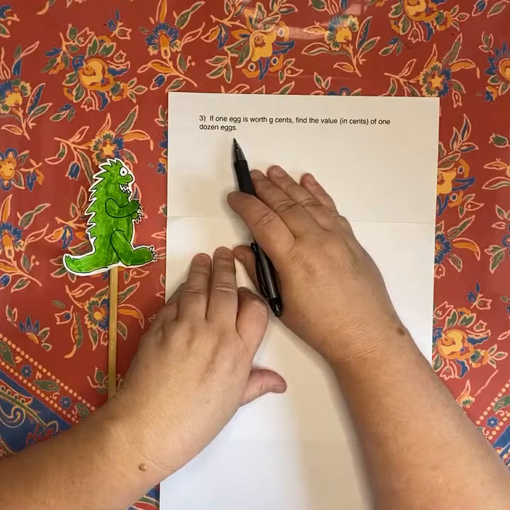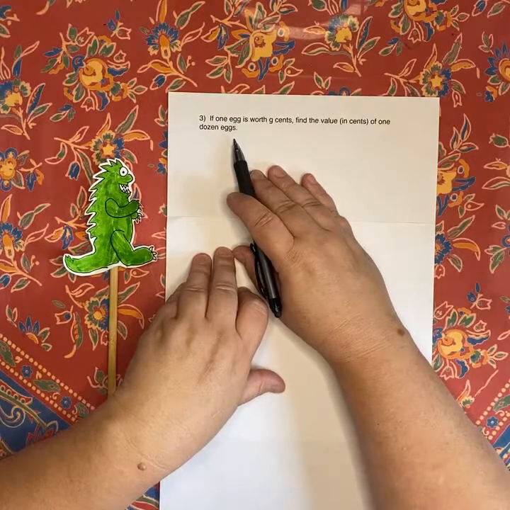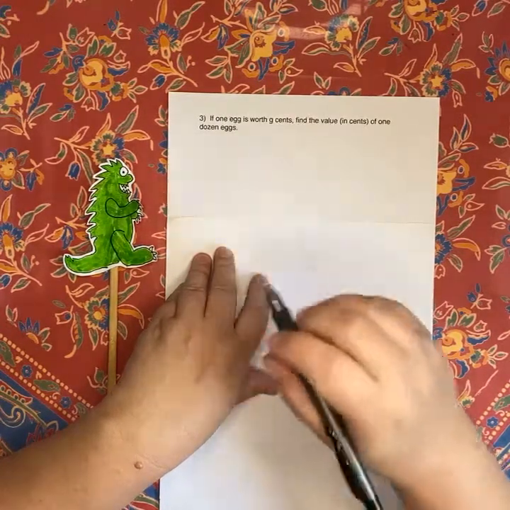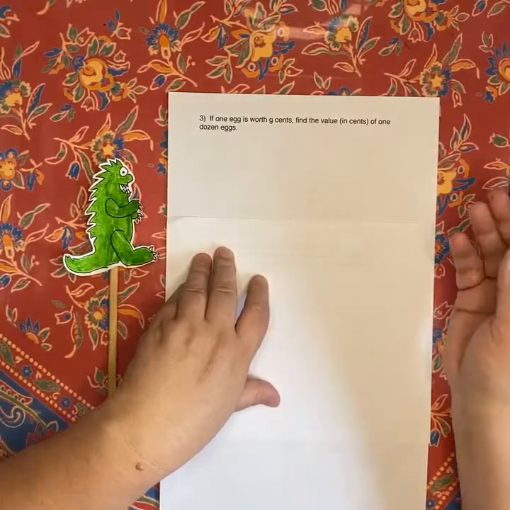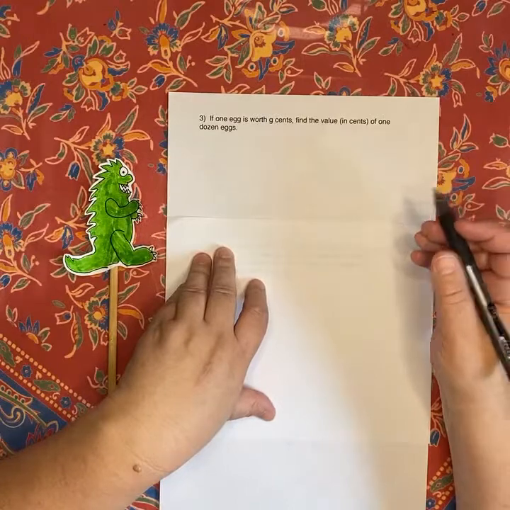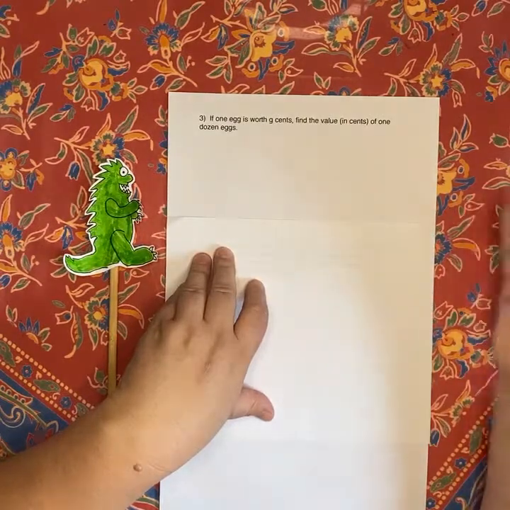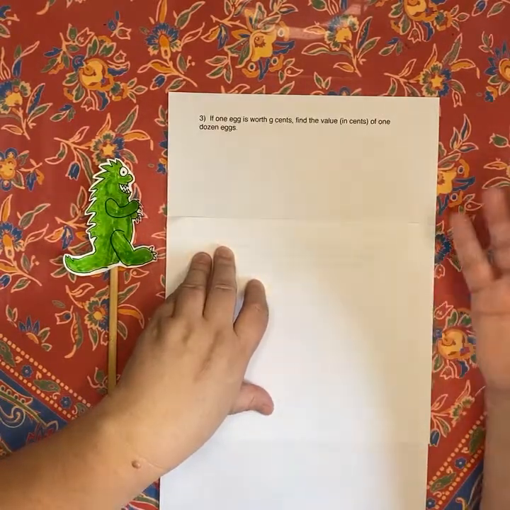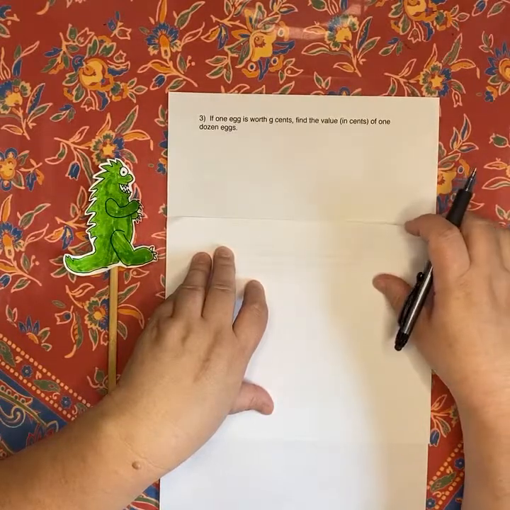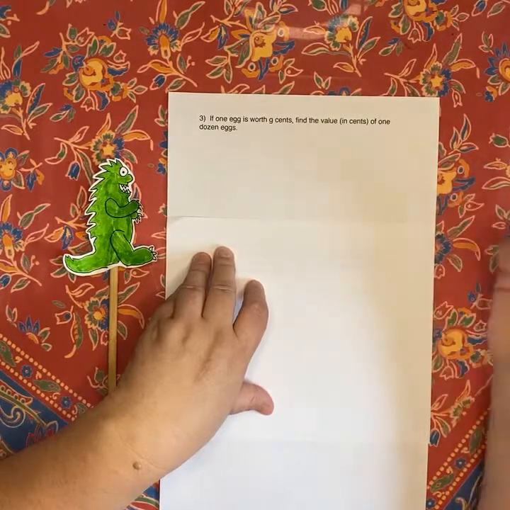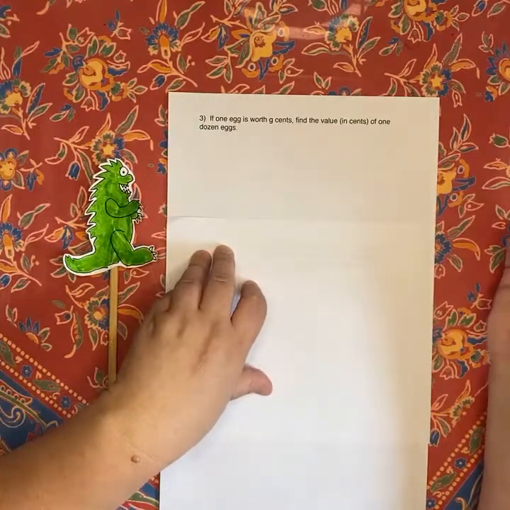So I feel like I should get in my rocking chair and explain that it used to be possible to buy individual eggs at the store. And they were worth a certain amount of cents each. So it wasn't very expensive, and you wouldn't necessarily buy a whole dozen. You could just buy a couple if you just needed a couple.